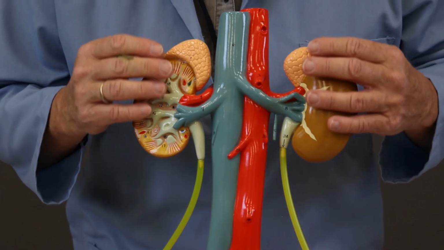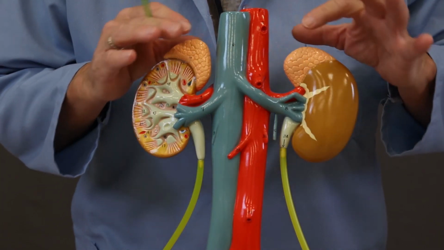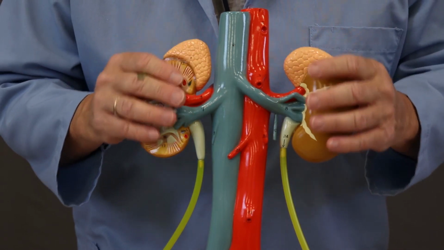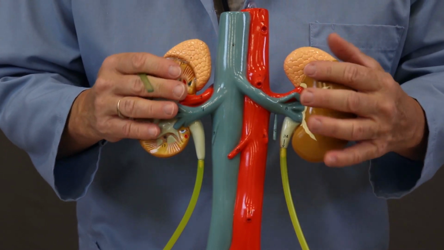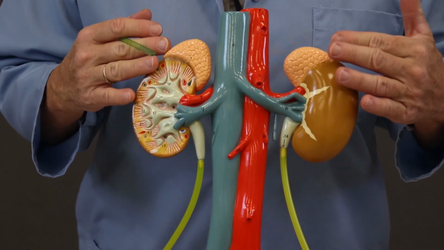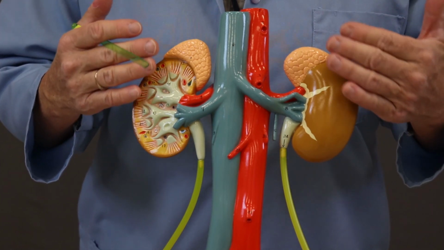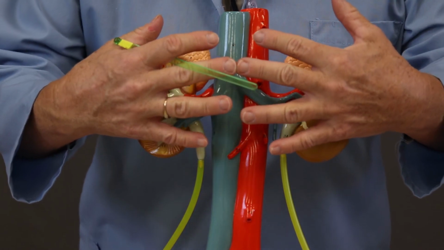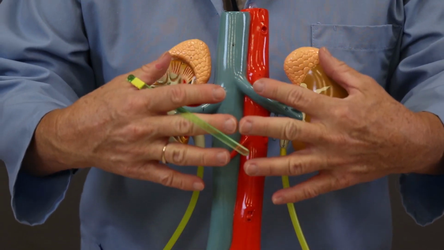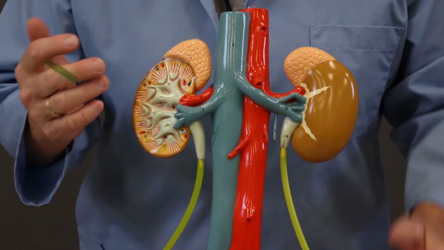So this is an anterior view of the kidneys and the adrenal glands sitting superior to the kidneys. These organs are retroperitoneal, or behind the peritoneal cavity. So if you were looking at a person, there would be a lot of other organs in front of these, and it would be a little bit harder to see them.